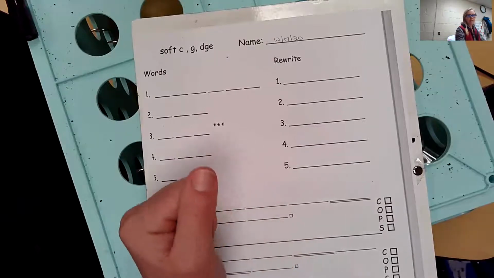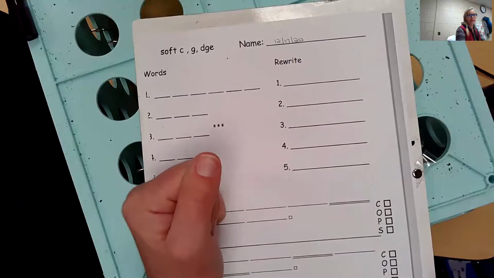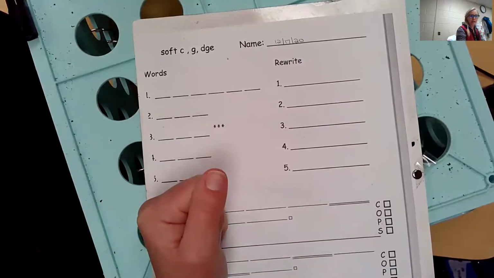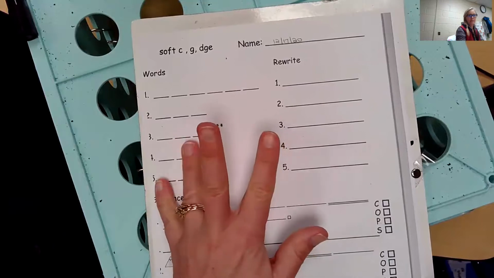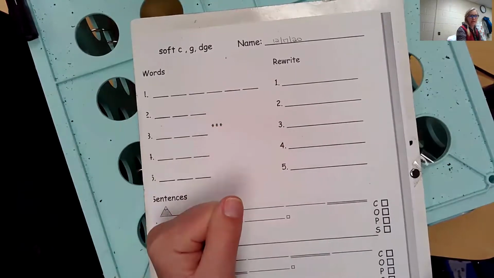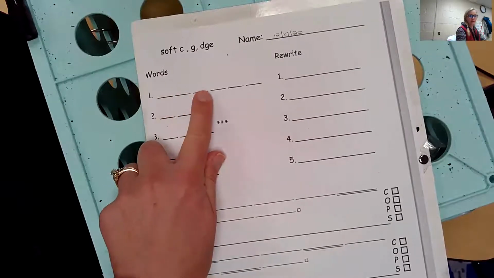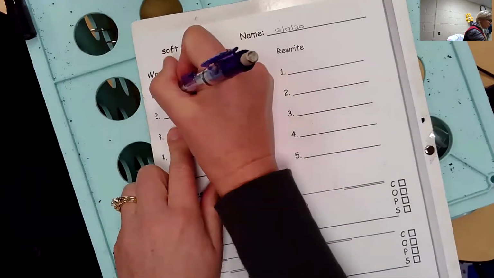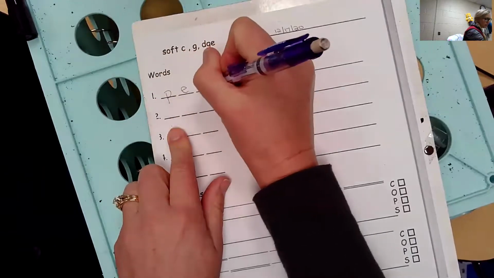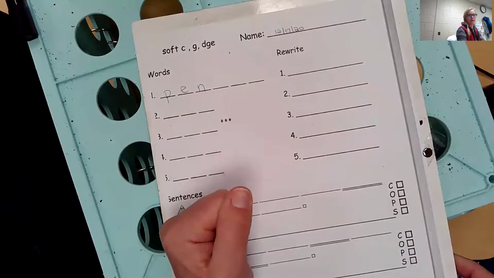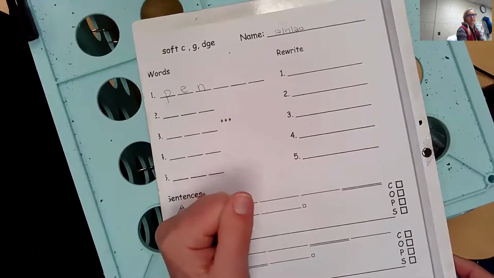Repeat that word for me. Good. Now, let's pound it out. Pencil. First syllable, pen. Pen. Let's look at our word. That's right, our first syllable. Pen. Second syllable, sill. Tap it out.